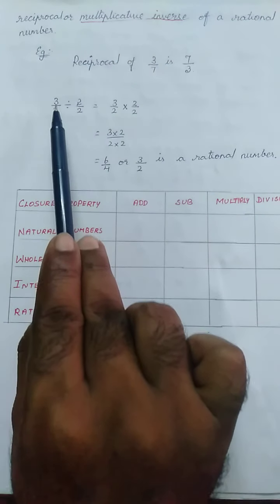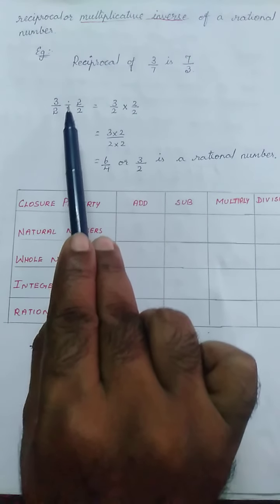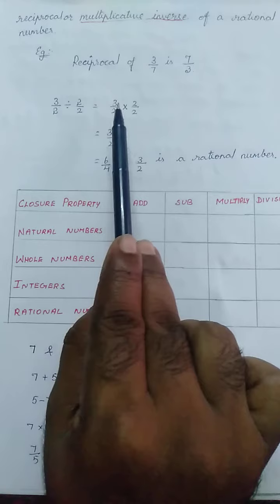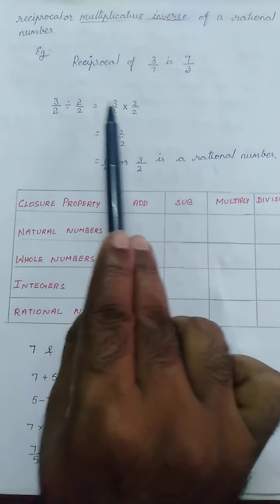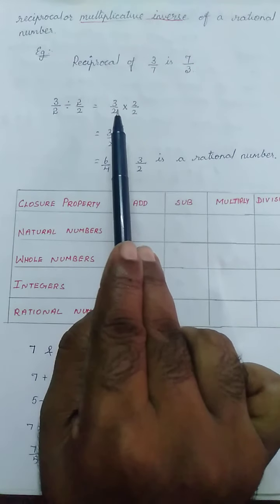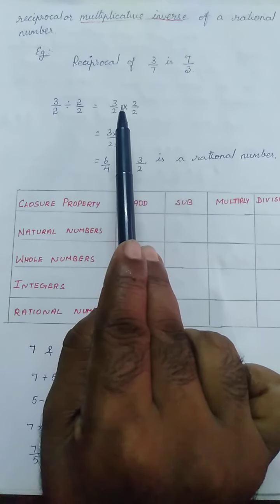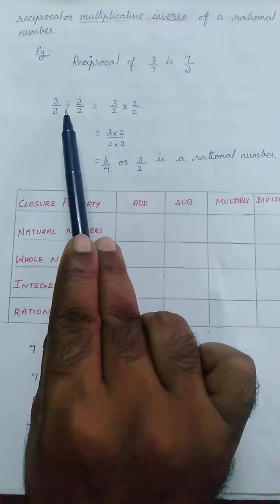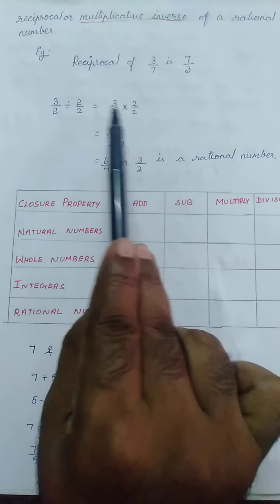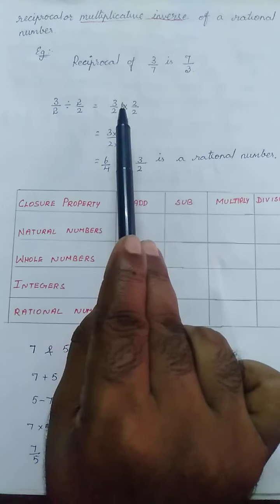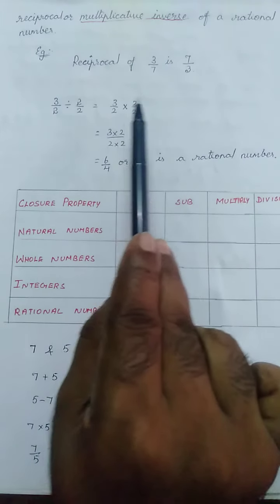Again I'll tell you, 3 by 2 divided by 2 by 2 will be rewritten as 3 by 2. The first number which precedes the division symbol will be as it is. This division symbol will be changed to multiplication. If something is changed, the other thing will be changed.